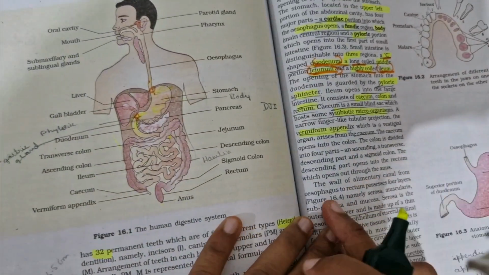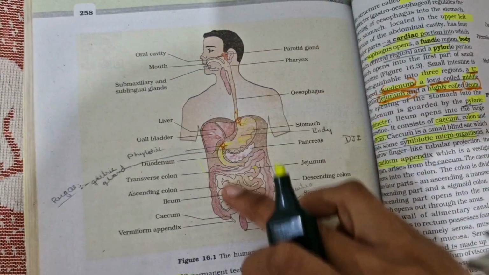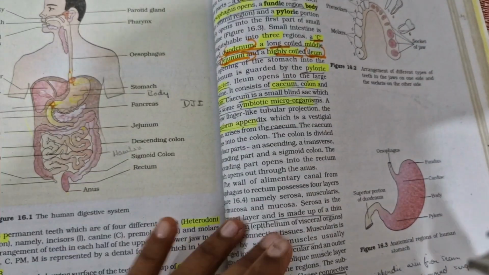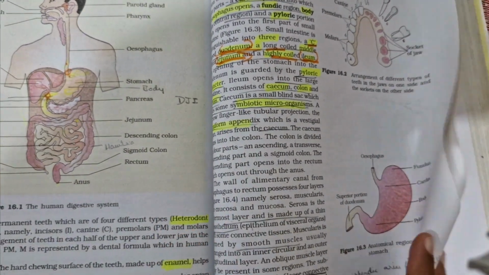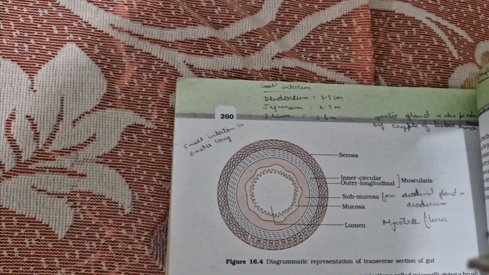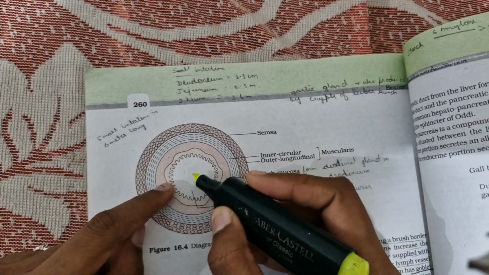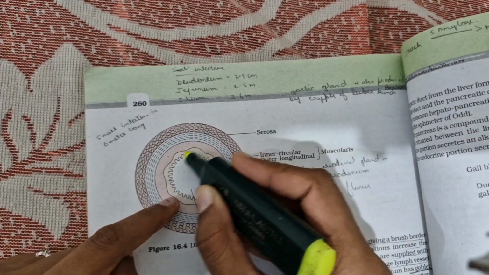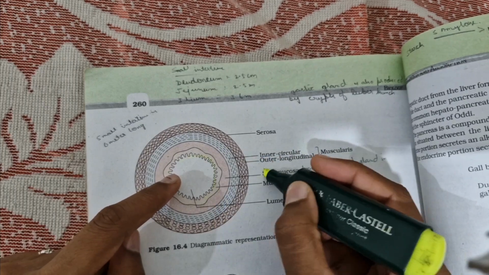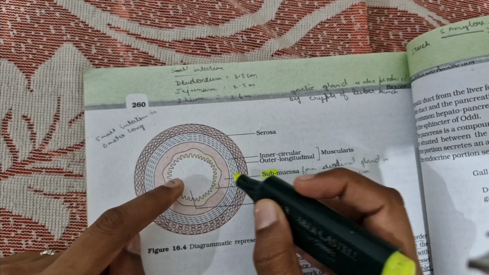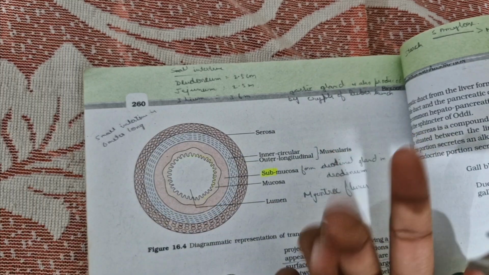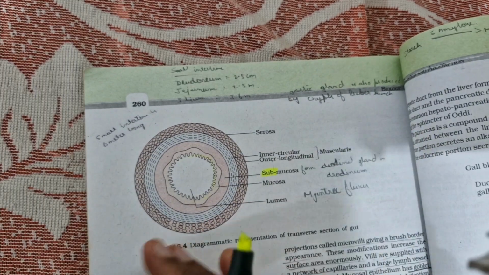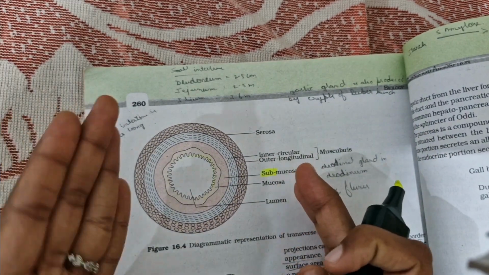The wall of the alimentary canal from the esophagus to the rectum is formed by 4 layers. The innermost is the mucosa. This is the lumen where the food passes. This is the mucosa. Below the mucosa, sub means below, is the submucosa. Then the muscularis layer. In the muscular layer again 2 layers will be there: inner circular and outer longitudinal. Entirely it will be the same except in the stomach, which will have 3 layers.